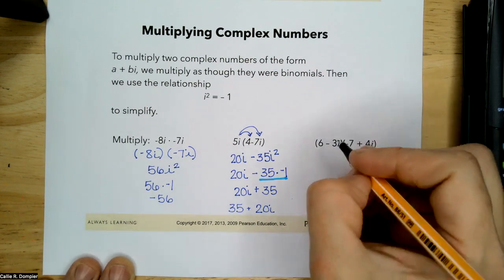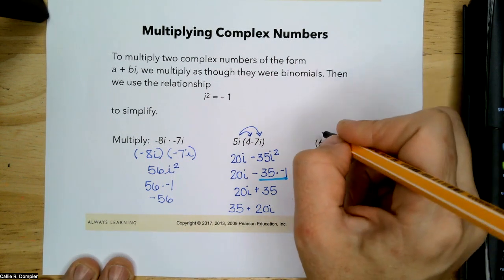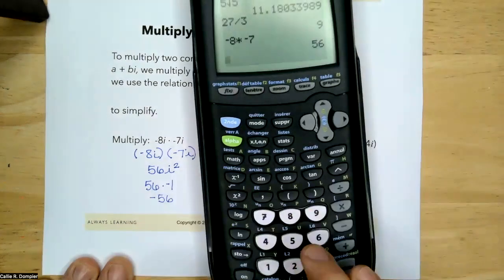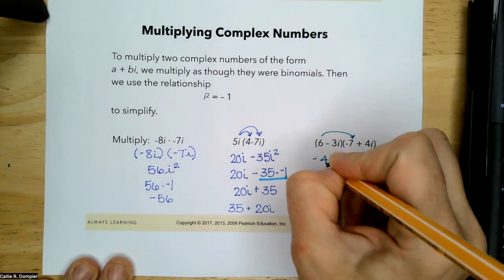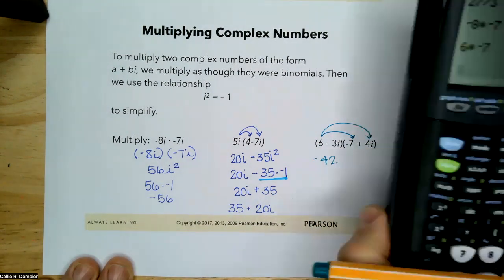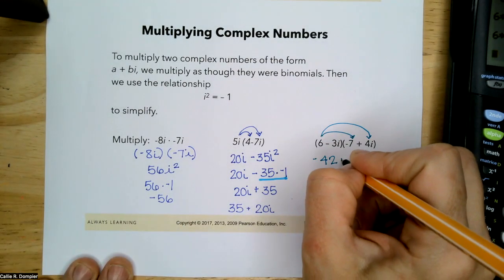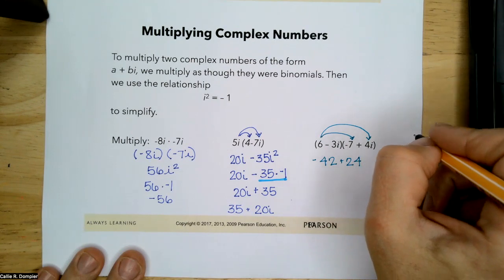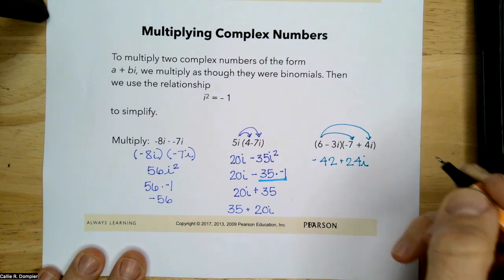All right. 6 minus 3i being multiplied by the quantity -7 plus 4i. We're just going to take the first terms, a positive 6 times a -7, -42. Positive 6 times a positive 4, 24. The 6 and the -7 did not have any i's, so there's no i included in the -42, but the 6 and the 4 have one i, so it'll be positive 24i.